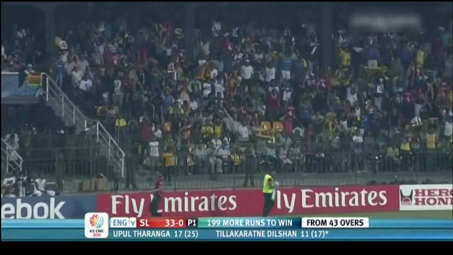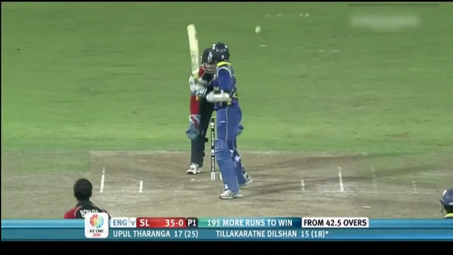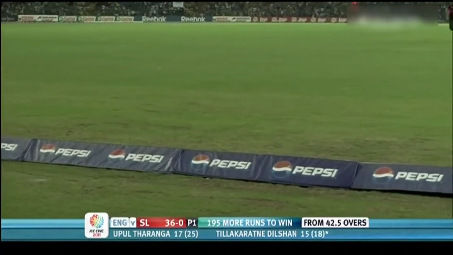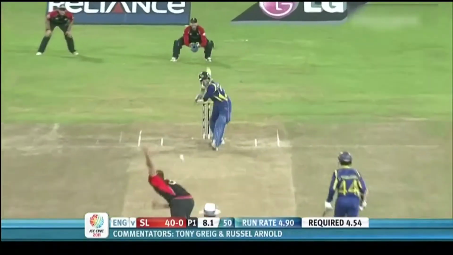Flashing blade of Dilshan, and it gains him 4. It's gone through him again. Would you believe it? Bopara can't believe it. It's byes. Matt Prior's missed it. That one's gone blazing through the offside.